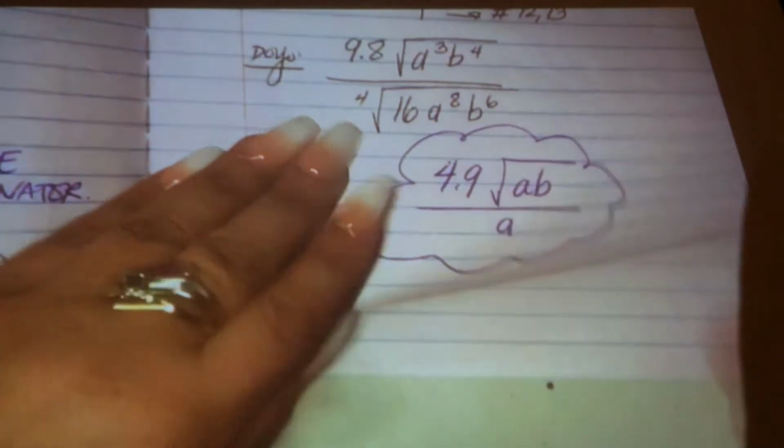All right, let's move on to number 14, please. Now with adding and subtracting. Can you speak up, honey? Square root of b?